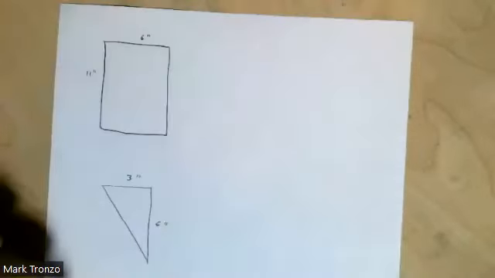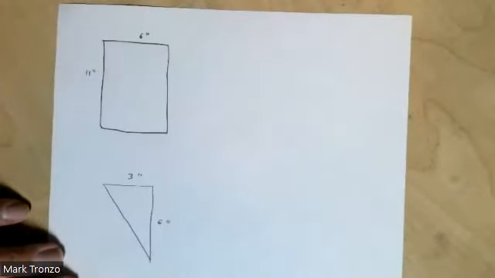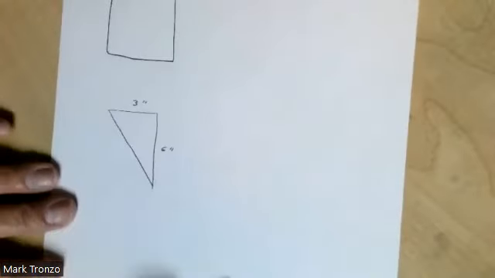And then finally, we're going to take out this circle. It's a 2-inch radius circle, and so we'll look at that as well.